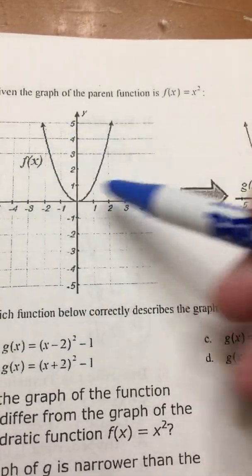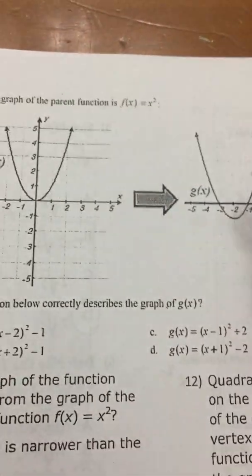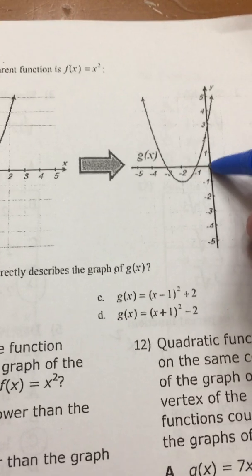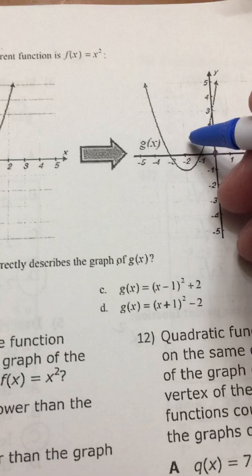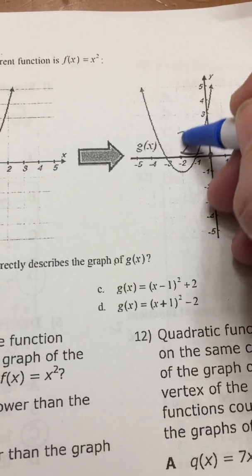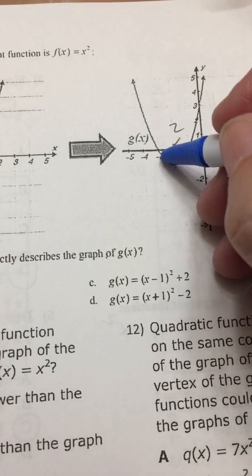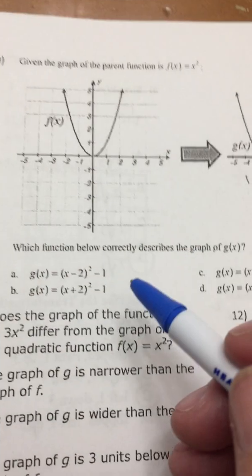So they gave it to you here, y equals x squared. There's the parent, here's the new one. So remember the parent is starting here. Now, did they flip? No, they're still both smiley faces. But the parent started off as a vertex right there. So to get to this one, we went left, 1, 2. So I'm going to do left 2, and then from the axis down 1. So we went down 1 unit. So left 2, down 1 is what I'm looking for.